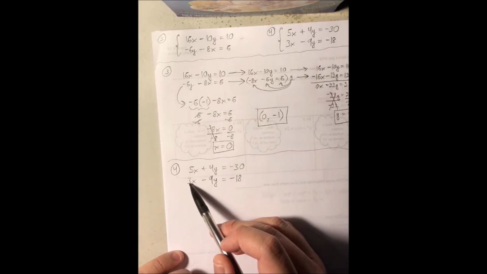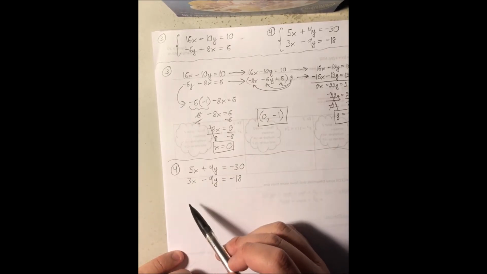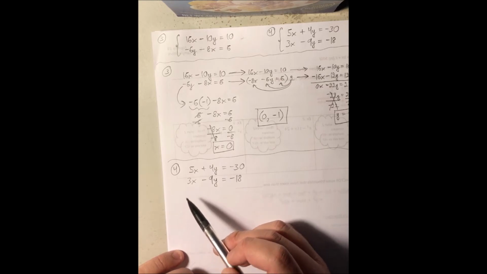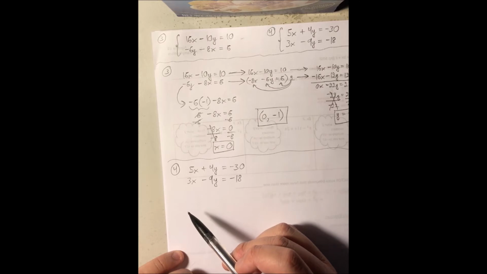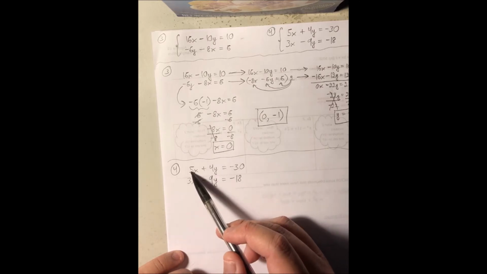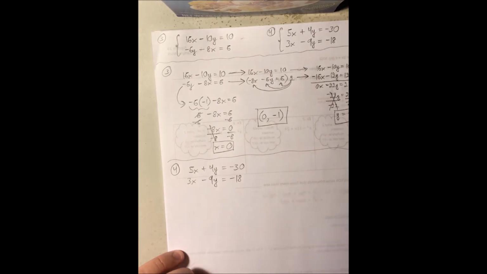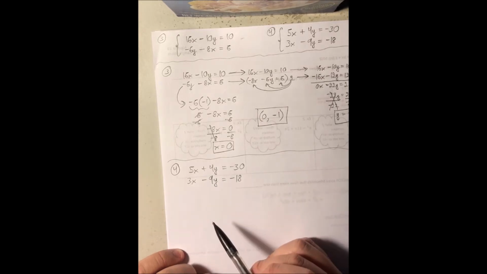Now, if we compare the coefficients 5 and 3, we know that the least common multiple of these two is 15. So if I can somehow convert one of these coefficients into 15 and the other one into negative 15, then when I add the two new equations vertically, I will be able to eliminate the x variable, and then I can proceed to solve for the y.